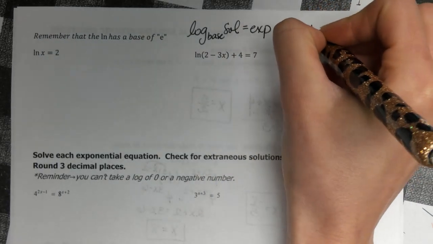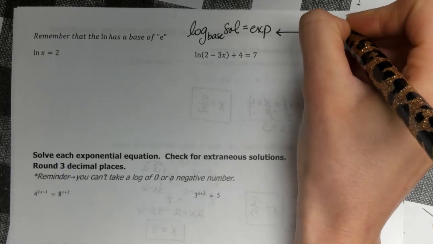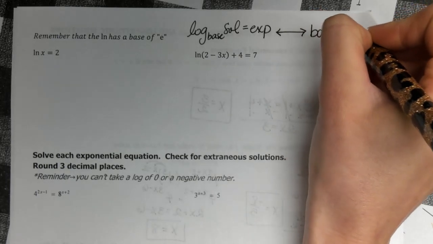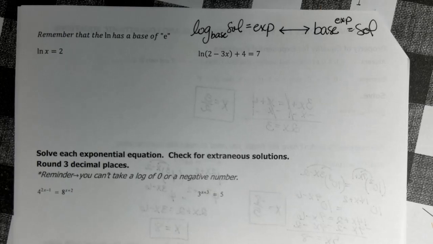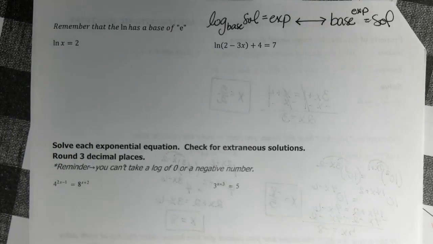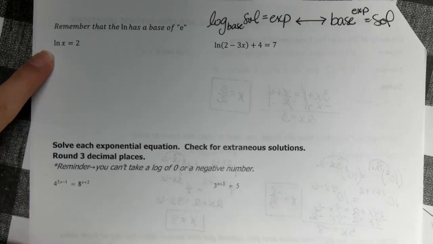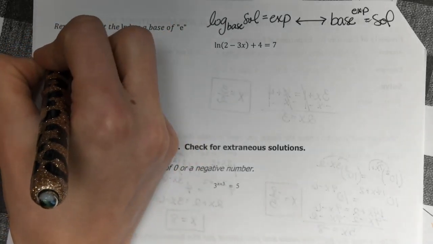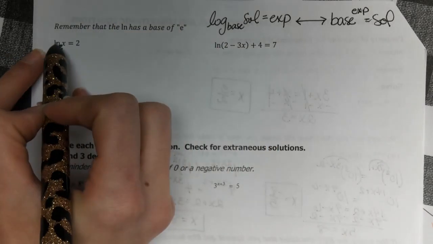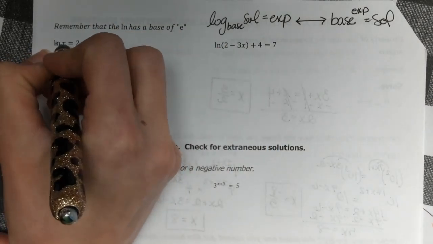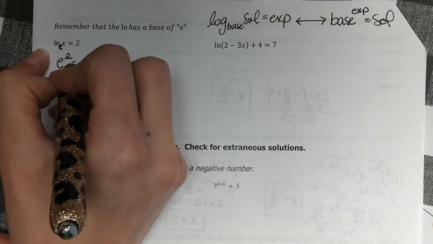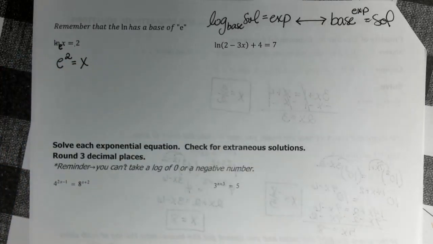Exponential form is my base raised to the exponent equals my solution. So in 7.3, we had practice rewriting from one form to the other. Okay, so once you get your log or natural log isolated, like this one, then you need to put it in exponential form. So if I do that, my base is understood to be e. So log base e solution equals exponent, so e squared is equal to x.